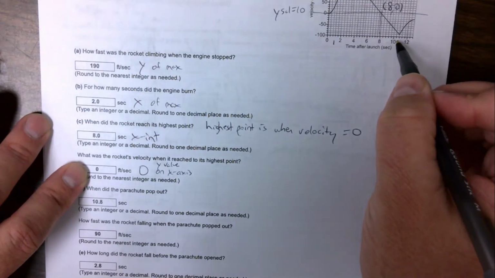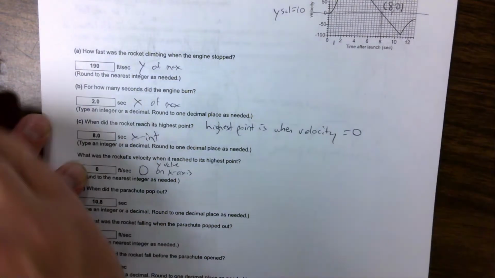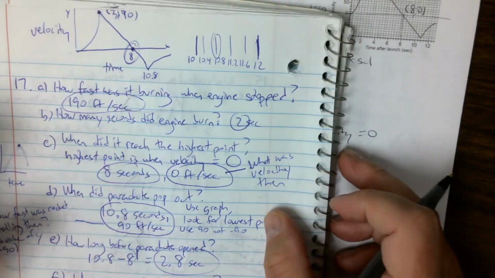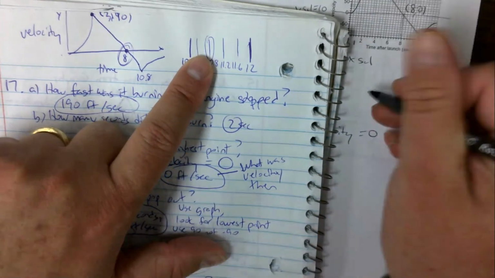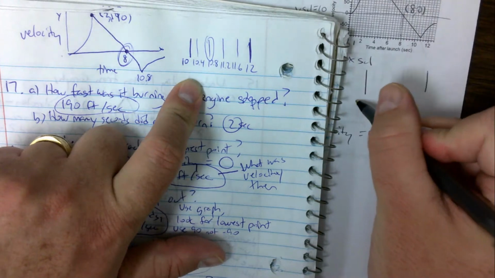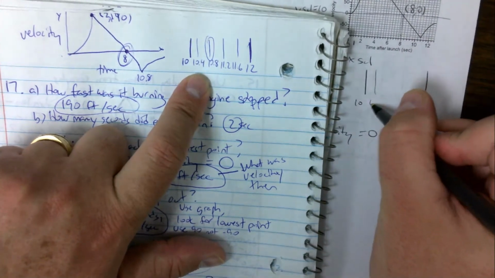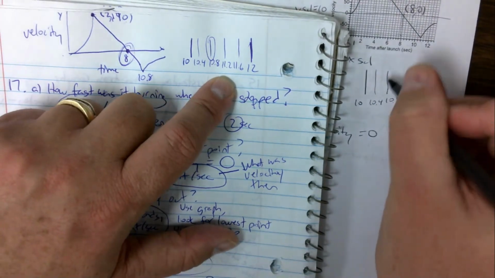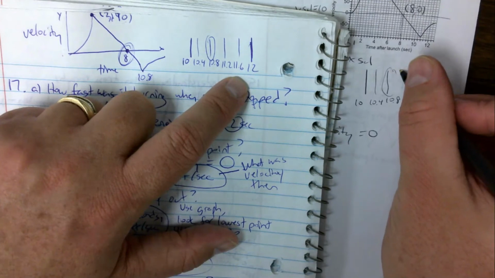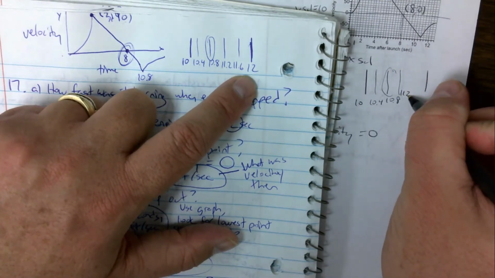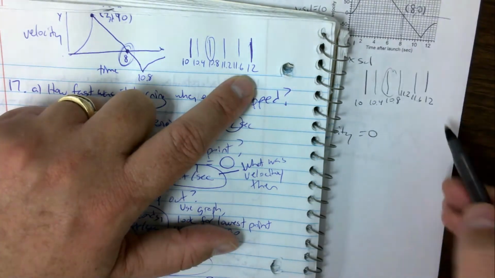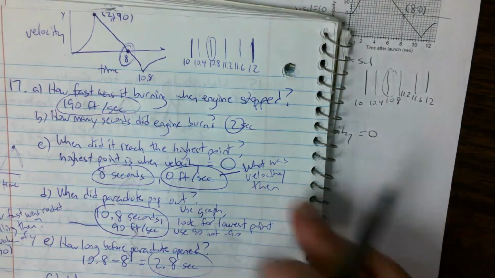Okay, 1, 2, 3, 4, 5. Okay. So the tricky part, like on that, was the X scale. And when I did mine a long time ago, I had 10, and then I had another line at 10.4. Another line was at 10.8, which was my answer. And then I had 11.2, and then I had 11.6, and then I had 12. So that is pretty tricky right there.